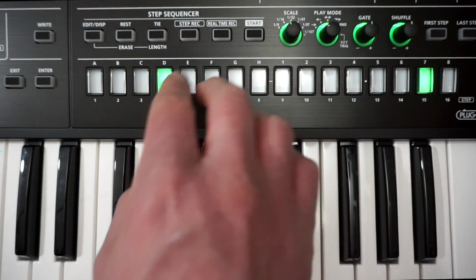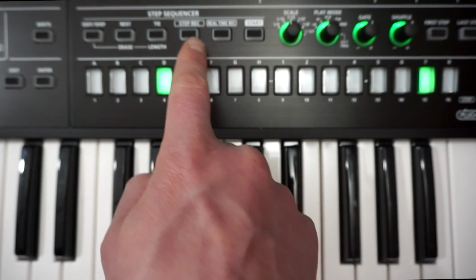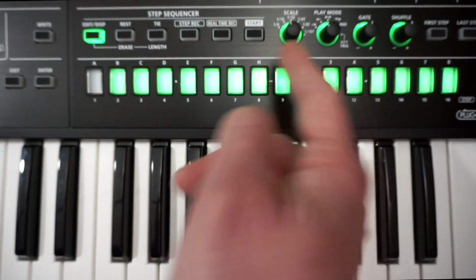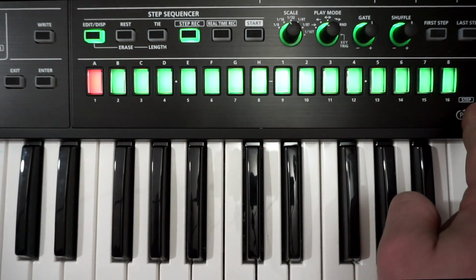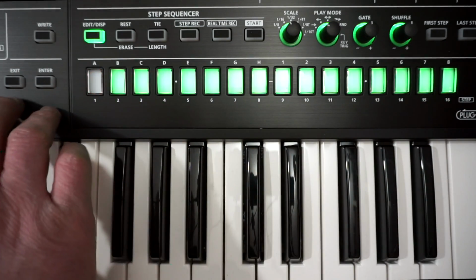Let's actually try them. Okay, so first of all, we need to record something. So there's 2 types of recording, step recording or real-time recording. So step recording, if you press step, it's waiting. Now you see all of them, they're actually recorded right now. There's something in it. So what I'll do is I'm going to erase.